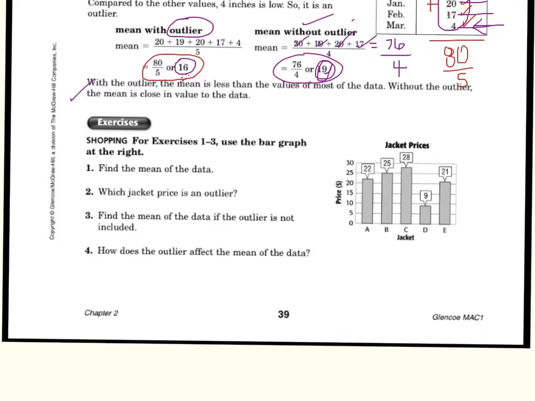Okay, number 1 down here. It says find the mean of the data. So what's the first step? What did you say the first step was? You have to add it together. So do that.